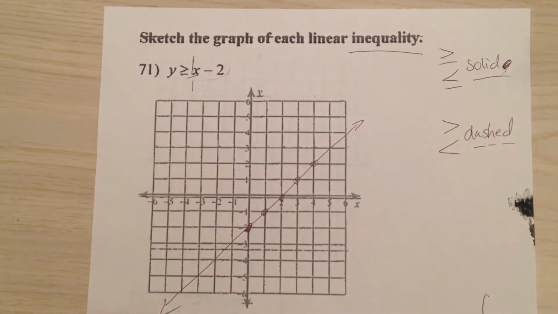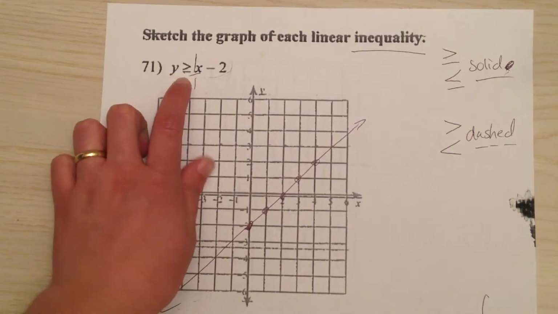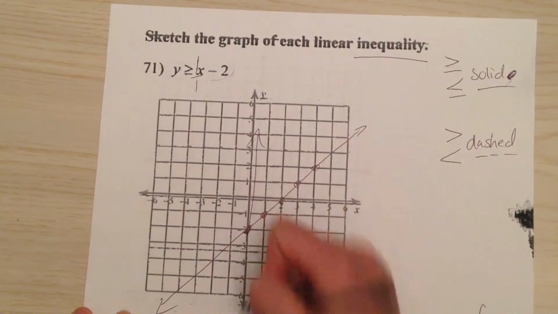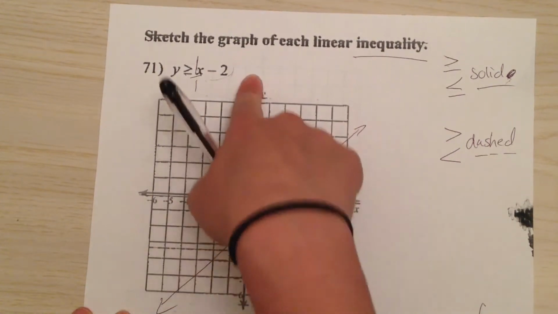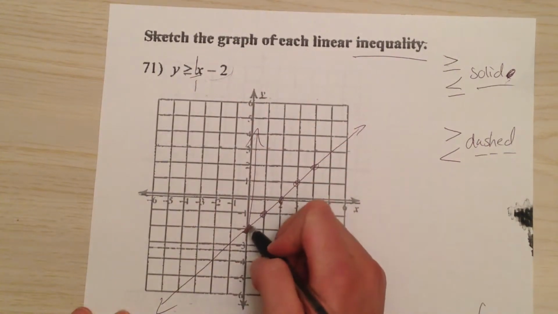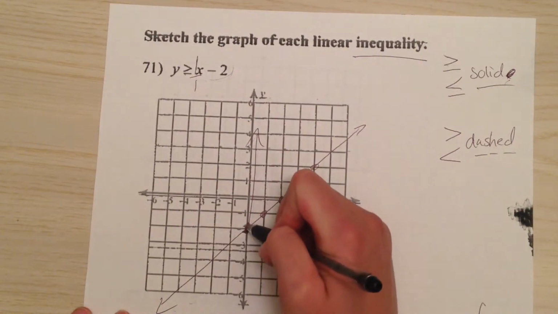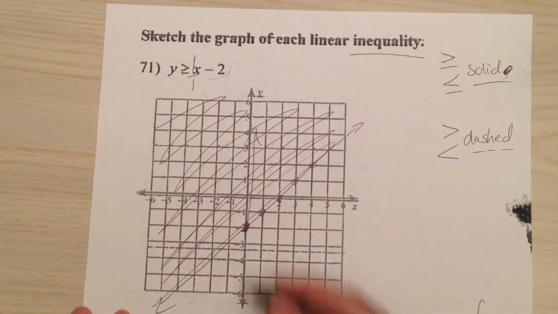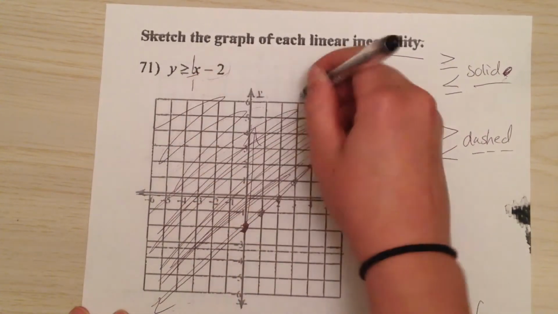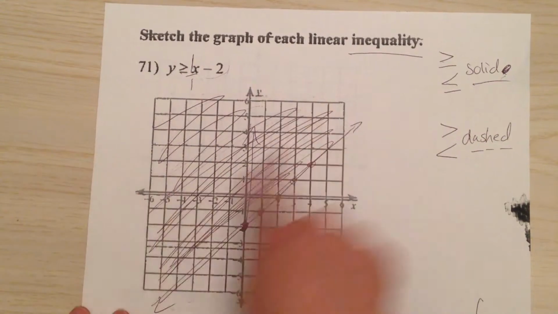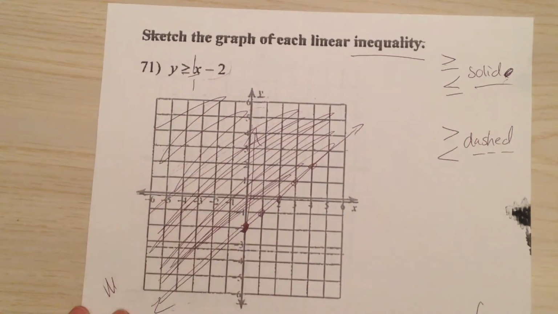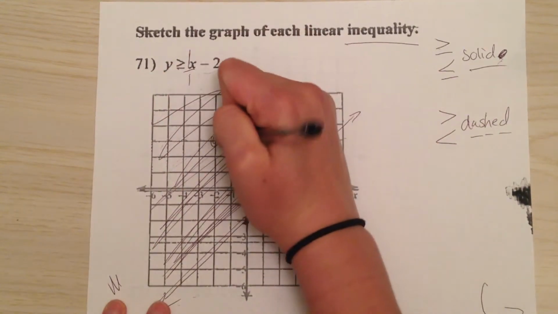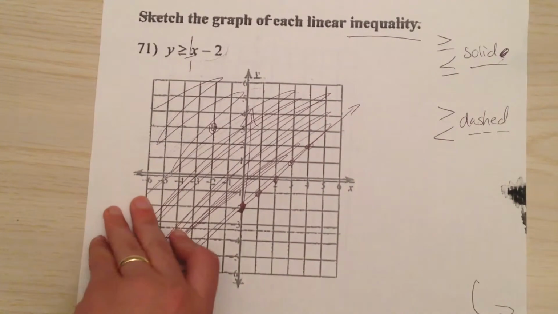Now we've got some shading. Read it. It says y is greater than. Where are my greater than values? Are they above the line or below the line? And the answer is greater than is above the line. So if you have some trouble, start on your y intercept there. Draw a line up, that's above your line. Draw a line down, that's below your line. So basically, all the shading means that anything in this area right here will be a solution to this inequality. So I could plug in any of these points and it would work out in that inequality.